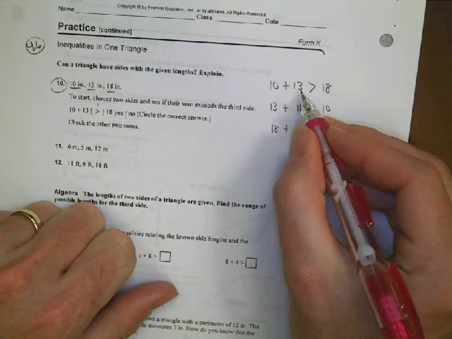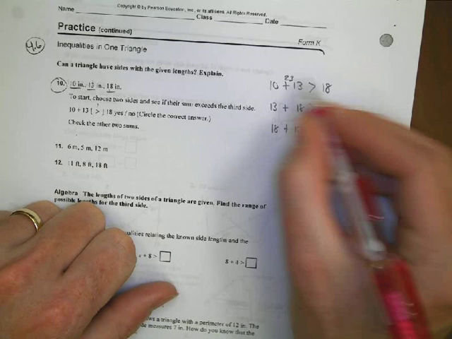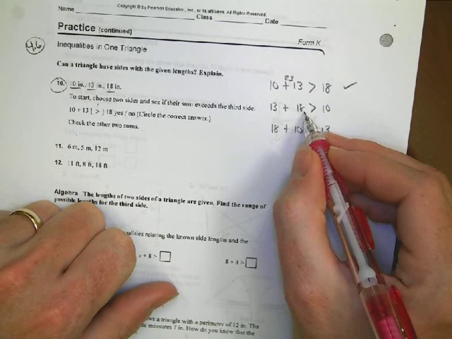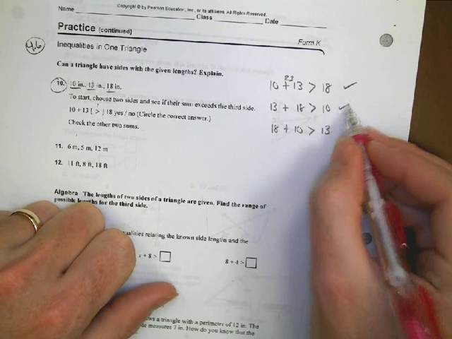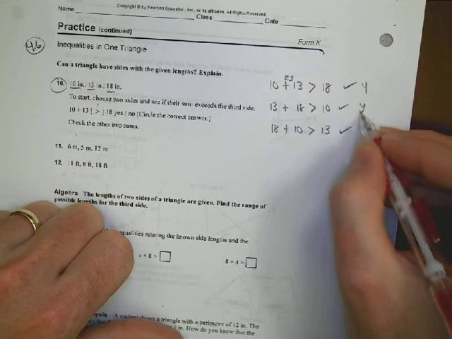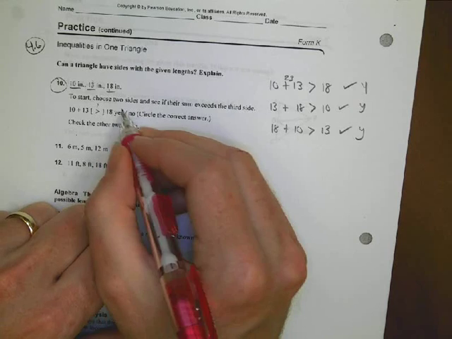10 plus 13 is 23. Is that bigger than 18? Yes, it is. 13 plus 18, is that bigger than 10? Yep, it sure is. And 18 plus 10 bigger than 13? Yes, it is. So because I can say yes, yes, yes, then I would say yes. This can certainly be a triangle. That's all there is to it.